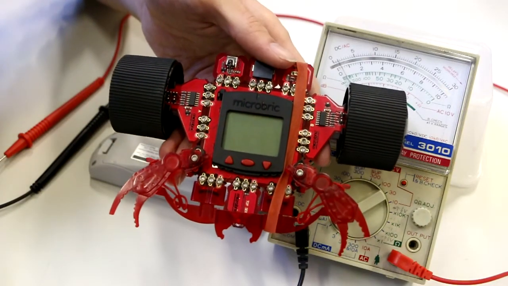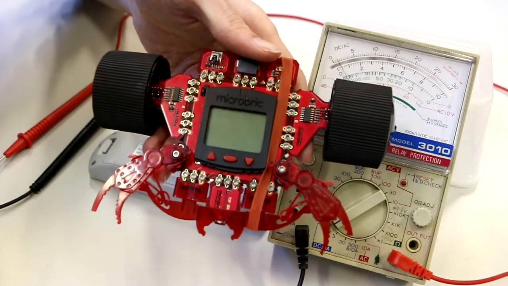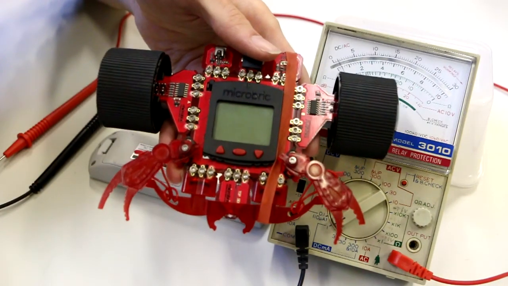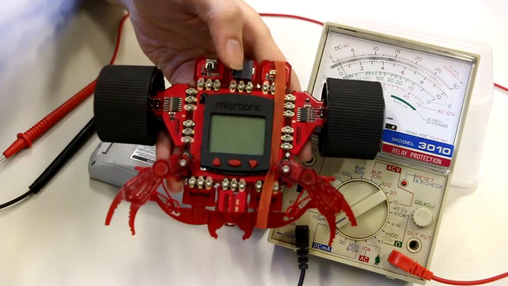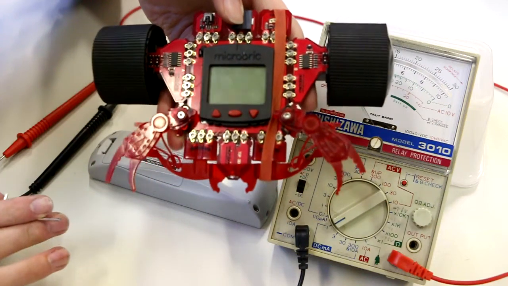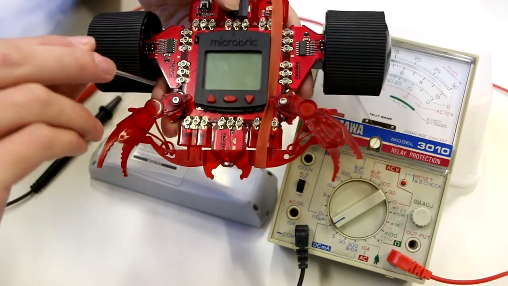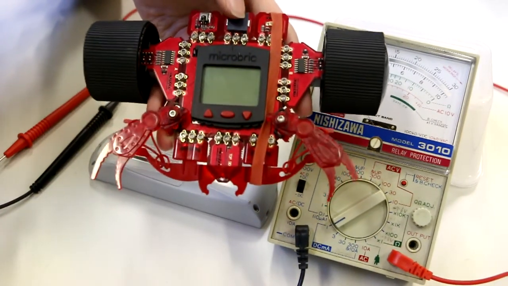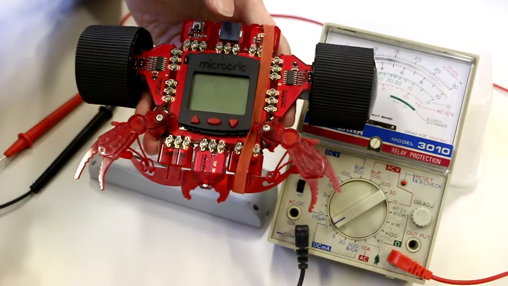Now it is time to take the current reading of our AI2 robot. To take a current reading, you have to break the complete circuit and insert the multimeter into the circuit, so the current flows from the power source through the multimeter and onto the item that you want to measure the current of, which in this case is the LED eye module at the front of the robot here.